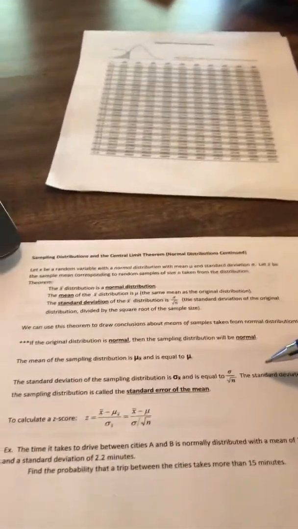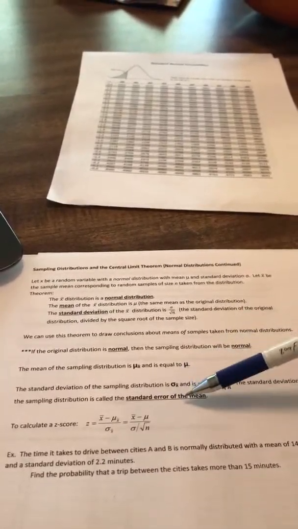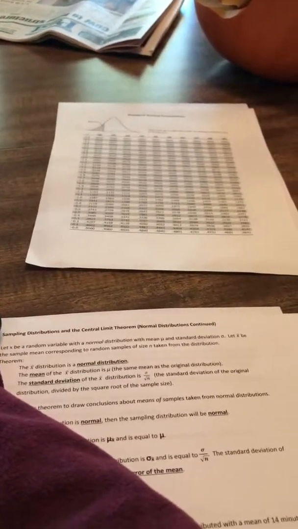The standard deviation of your sampling distribution, the sigma divided by the square root of n, is called the standard error of the mean. That's just the definition.